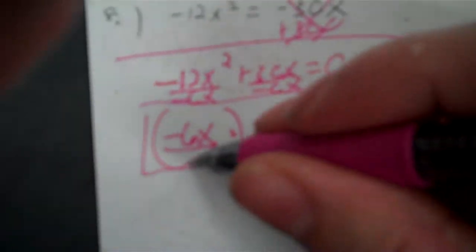So that's factor 1, and that's factor 2. So negative 6x equals 0, 2x minus 5 equals 0. So I divide by negative 6, and for about the 18th problem, I get 0 as my first answer. Plus 5, 2x equals 5. And 5 divided by 2 is 2.5.